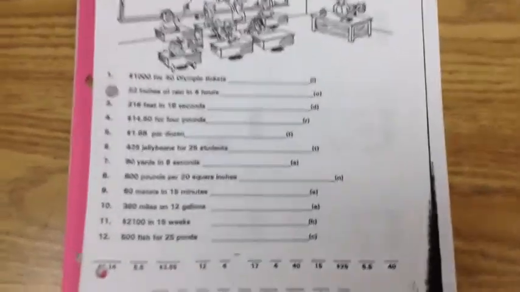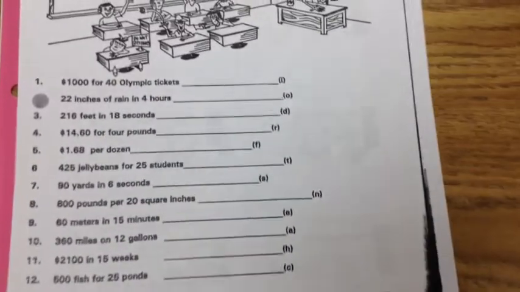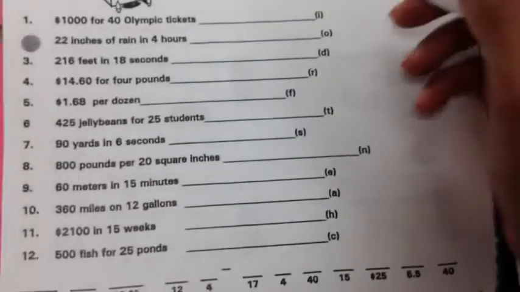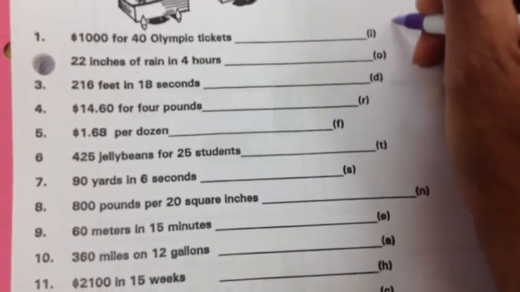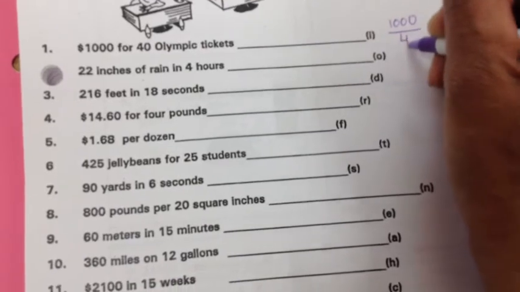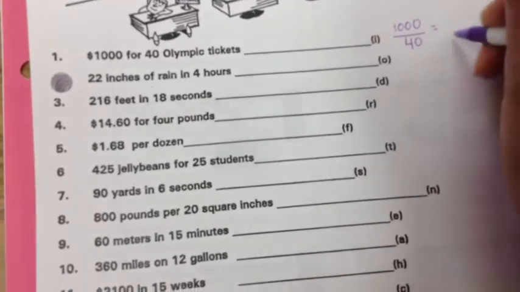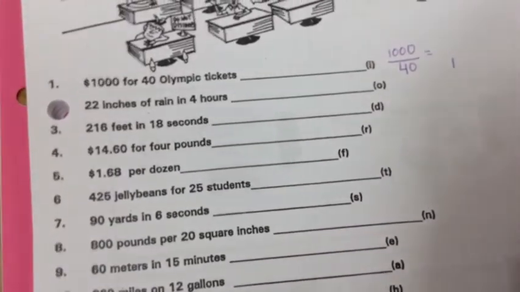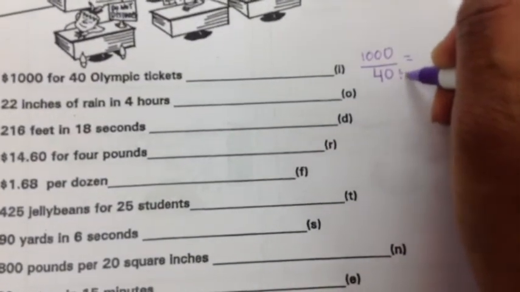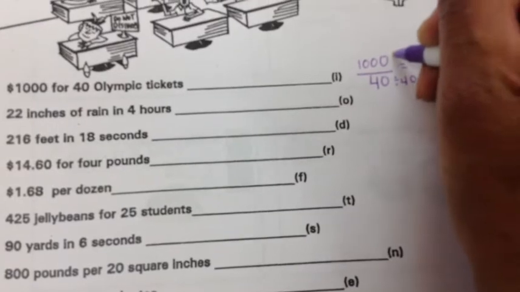So for example, in number 1, we have $1,000 for 40 Olympic tickets. So originally our ratio was going to look like this. 1,000 over 40. We want to make the denominator 1. To make the denominator 1, we have to divide 40 by 40.